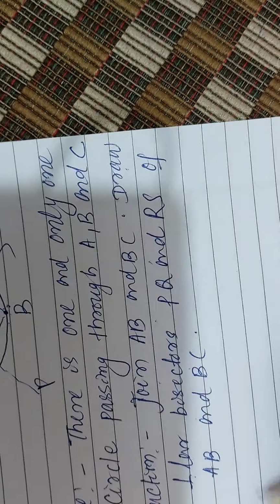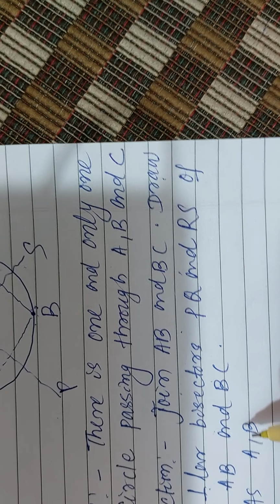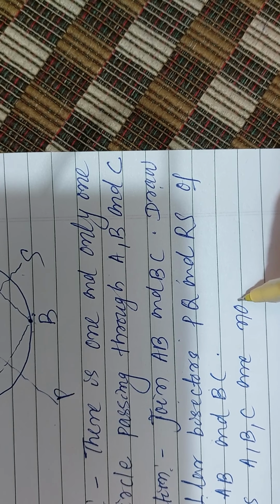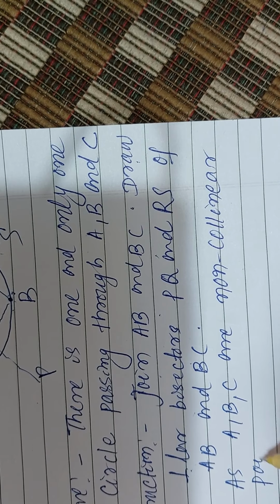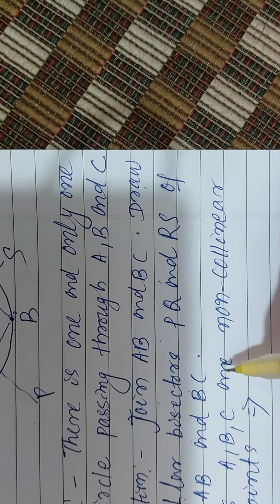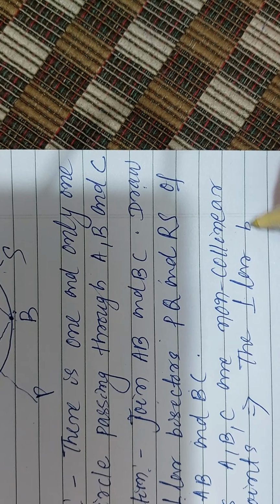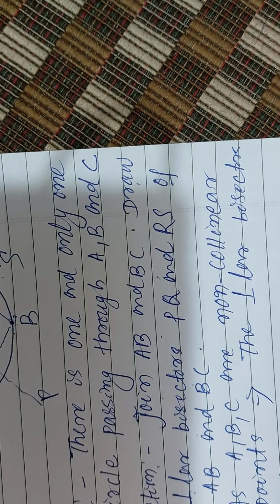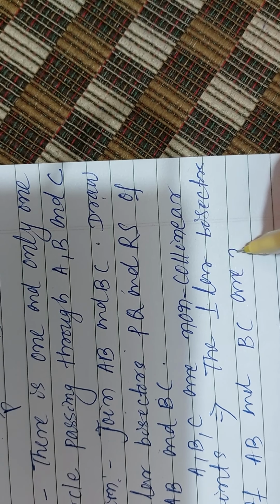Clear? What do you conclude here? As A, B, C are non-collinear points, that implies the perpendicular bisectors of AB and BC are not parallel.